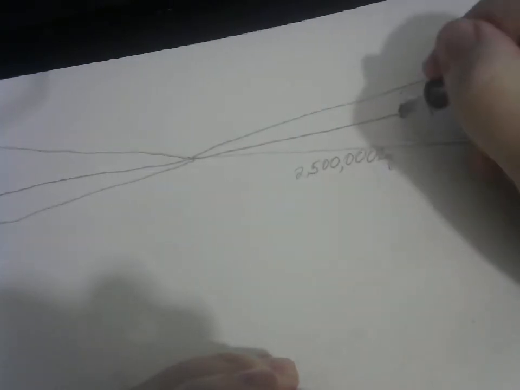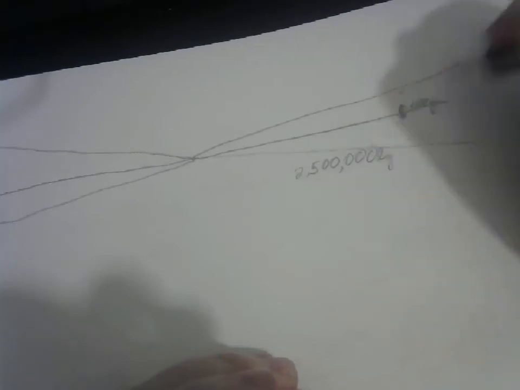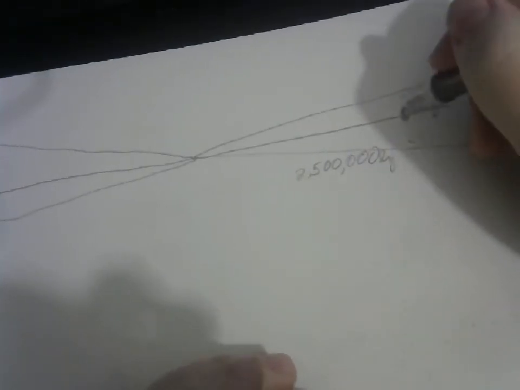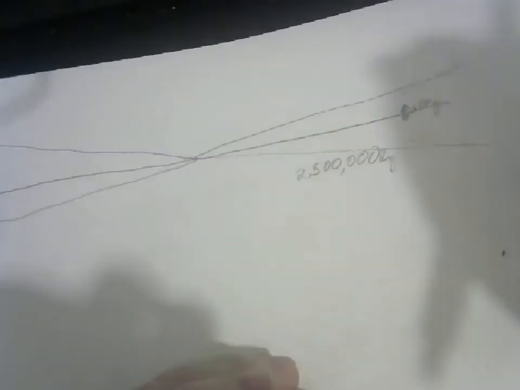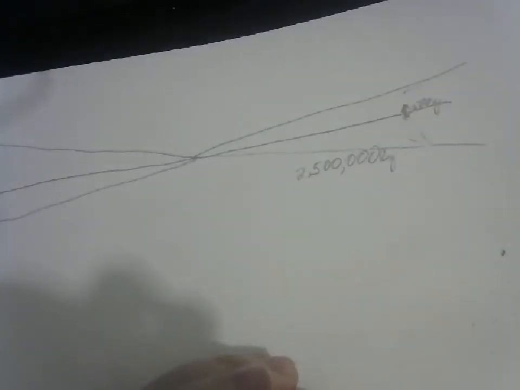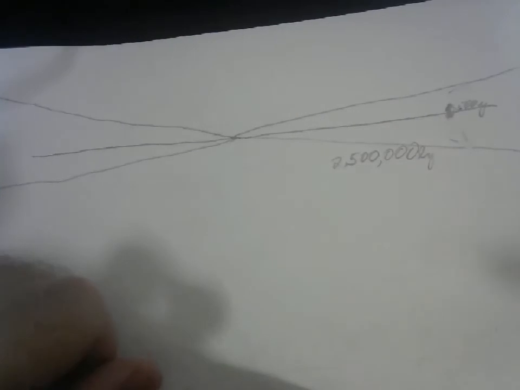But you have this swinging back and forth of events, these events that are simultaneous with this event. So that's not what the Galilean transformation does.